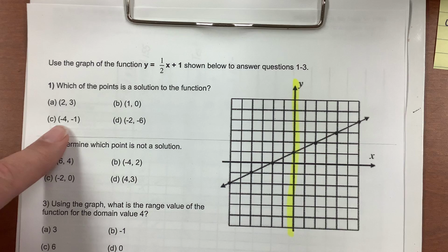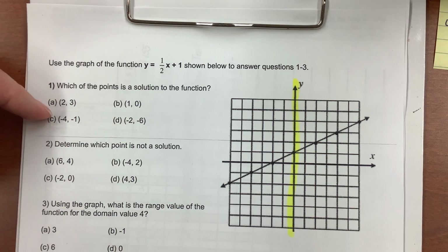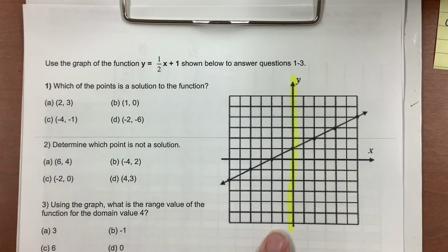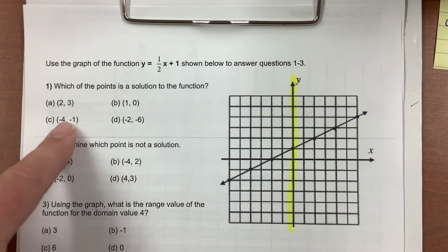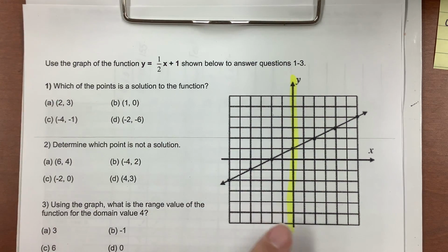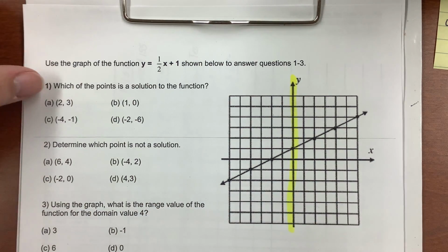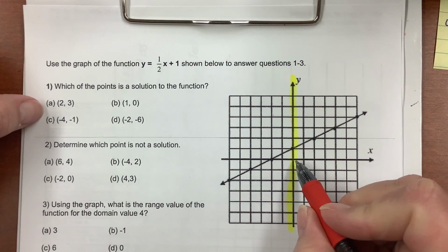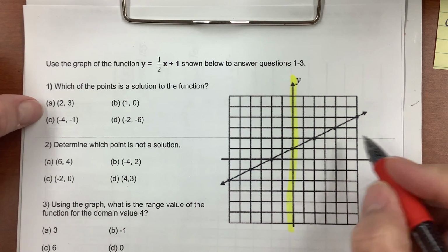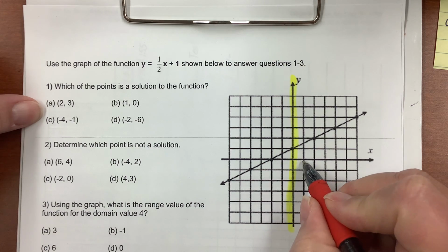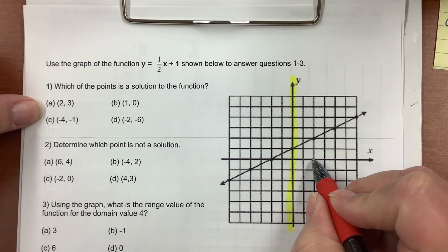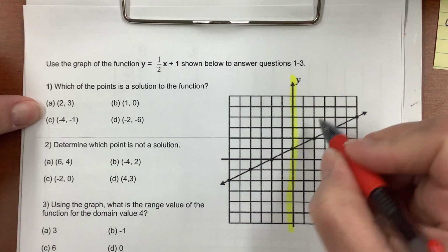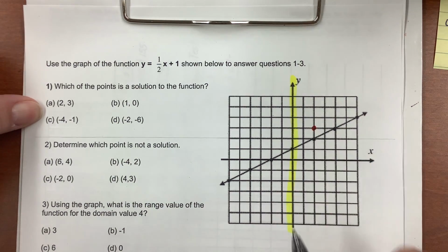All right, then it says, which of these points is a solution to the function? I'm going to graph all of these points on this coordinate plane to see which one of the points is on the line, the graph of this function, and if it's on the line, it's a solution. If it's not, it's not. So here we go. 2, 3. This is the x line. So 1, 2 to the right, 1, 2, 3 up. Oh, that's not on there.